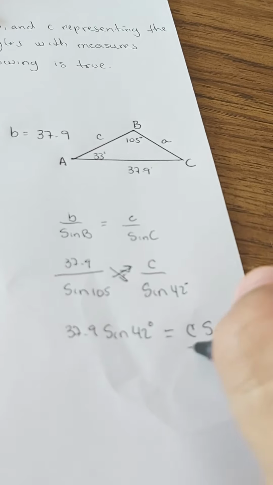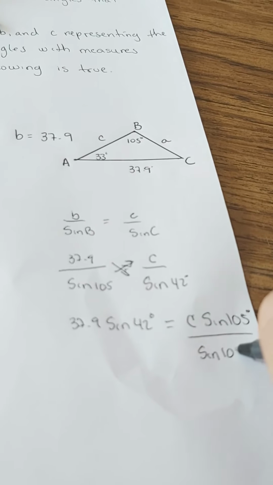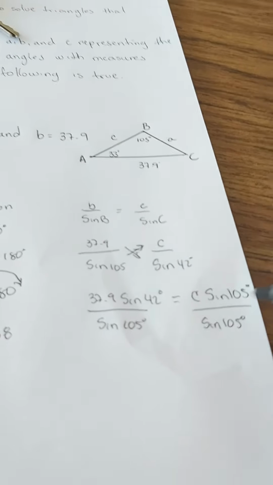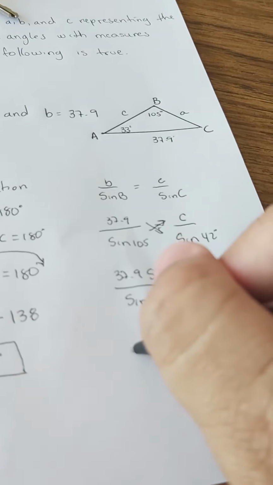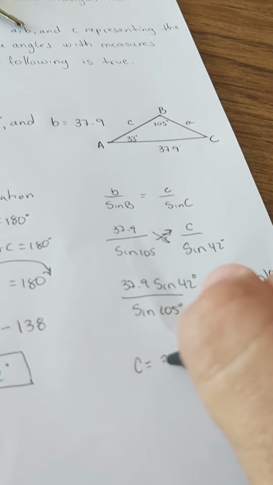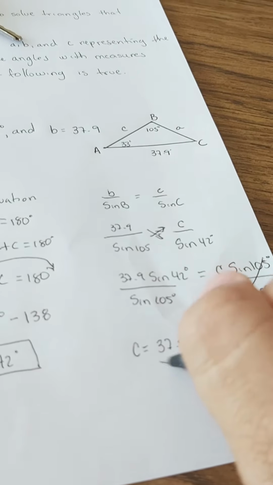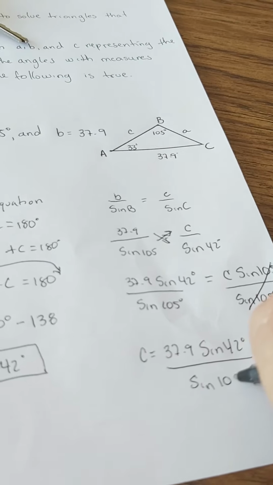How do we leave C by itself? Dividing both sides of the equation by sine of 105. So we get that C equals 37.9 sine of 42 degrees over sine of 105.